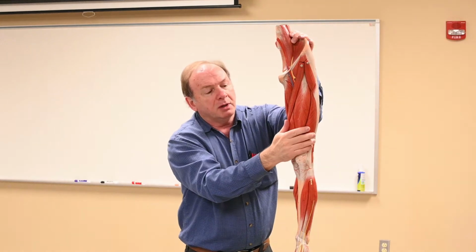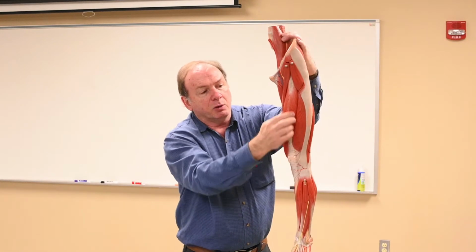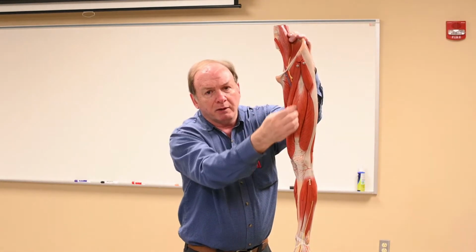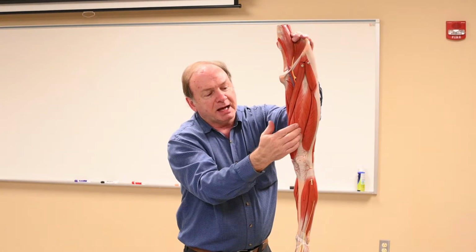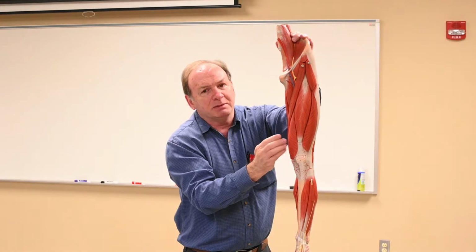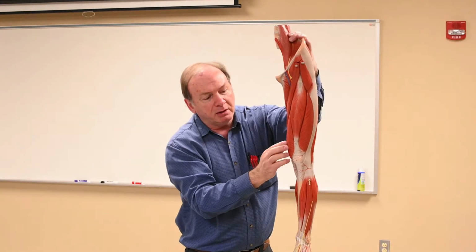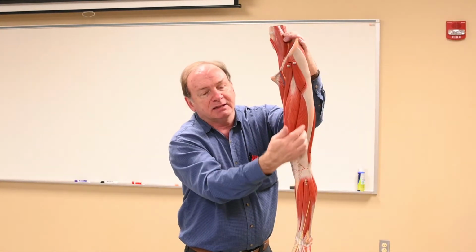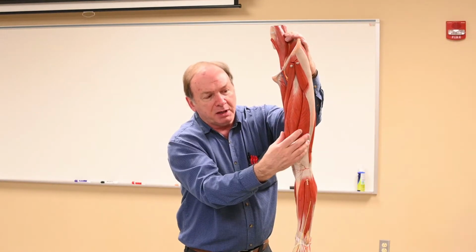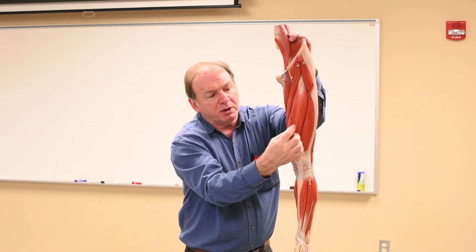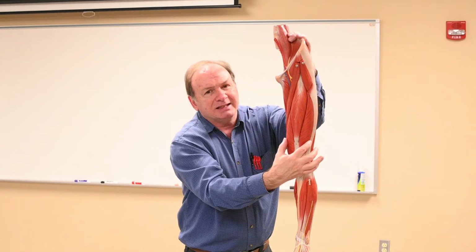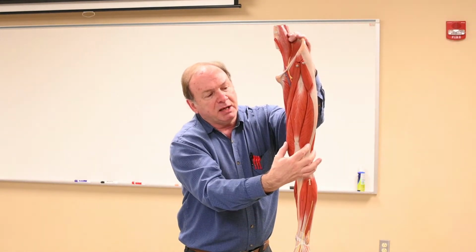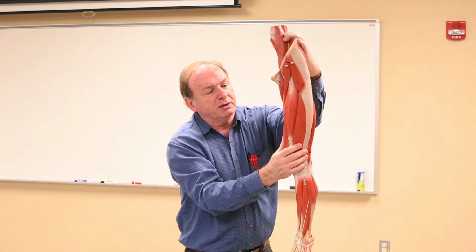Between the tensor fascia lata and the sartorius, we have these four muscles that make up this group, the quadriceps group on the front of the leg. The one that goes straight down the middle of the leg here is the rectus femoris. To the inside of the rectus femoris is the vastus medialis, more medial, and then to the other side, vastus lateralis, the more lateral one. Now behind the rectus femoris, between these two vastus muscles, is the vastus intermedius.